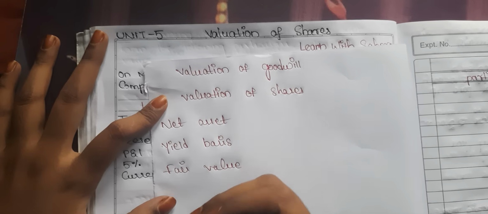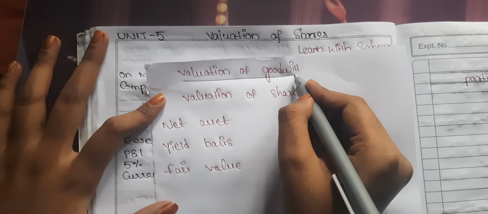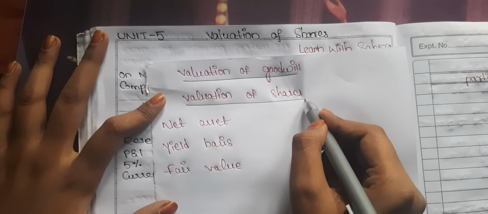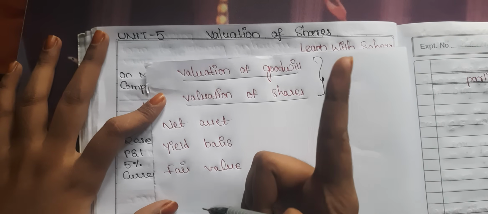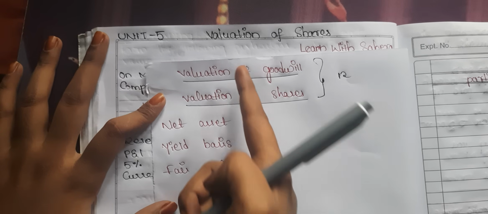In unit number 5 you have two different topics. One is valuation of goodwill and the other one is valuation of shares. Out of these two, if you are perfect with any one, you can easily score 12 marks. No need to give your time to both of the topics or both of the methods. You need to just be perfect with one.